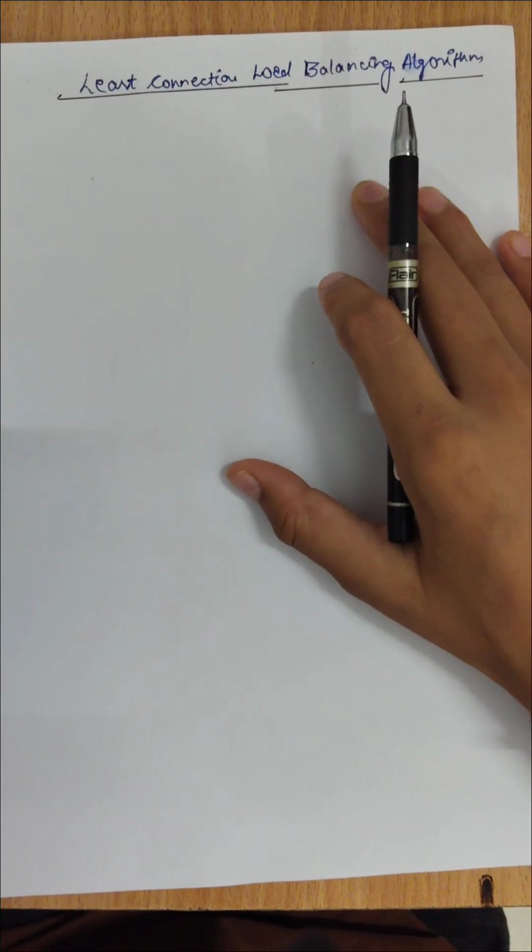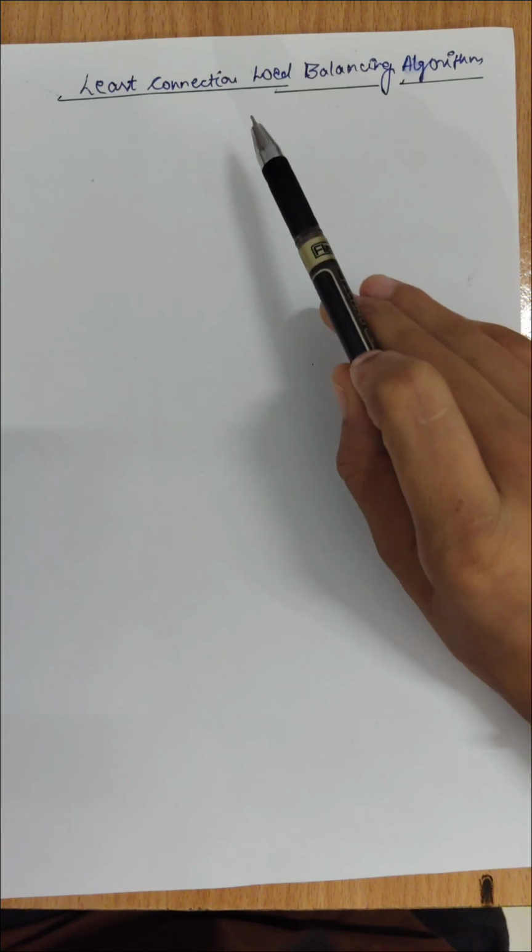So hi everyone, in this video we are going to understand one more algorithm on load balancing. In the last two previous videos we have seen two algorithms, round robin and weighted round robin. Those two algorithms were static algorithms. Now we are going to understand one more, that is the least connection algorithm. This is one more algorithm to distribute the requests among the servers.